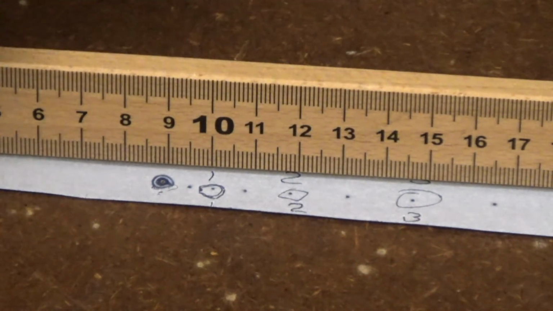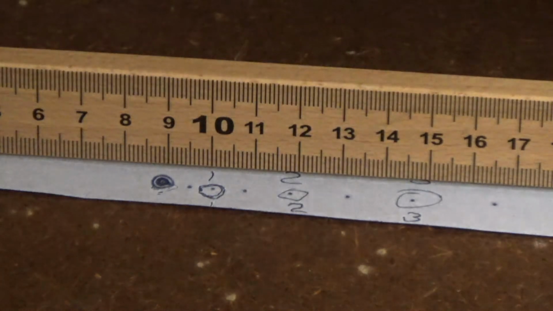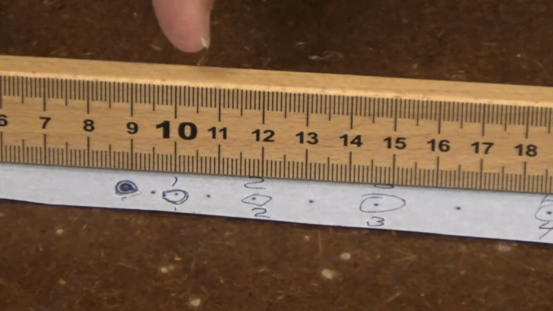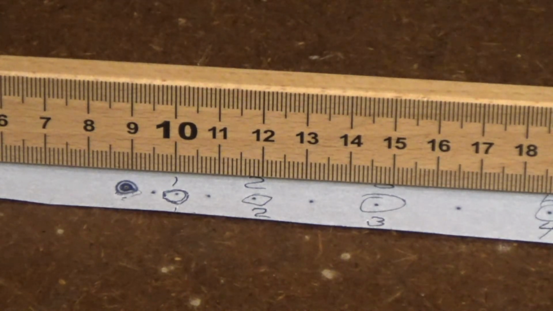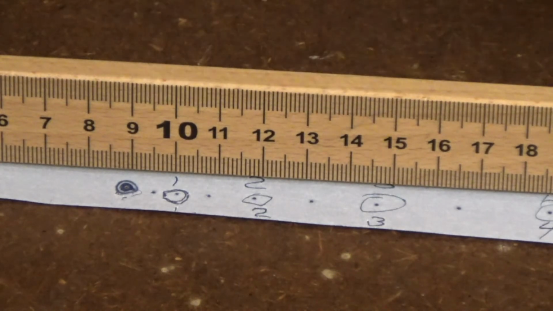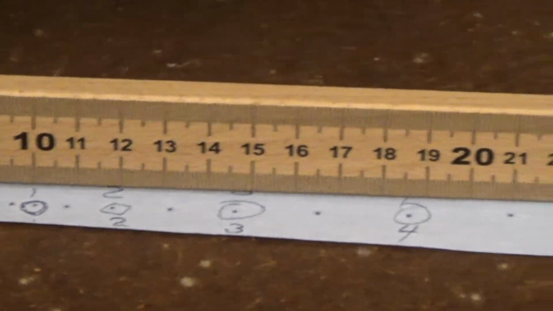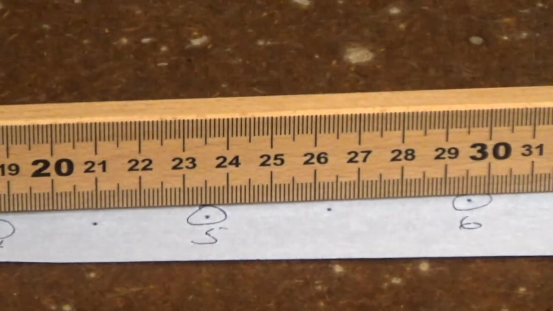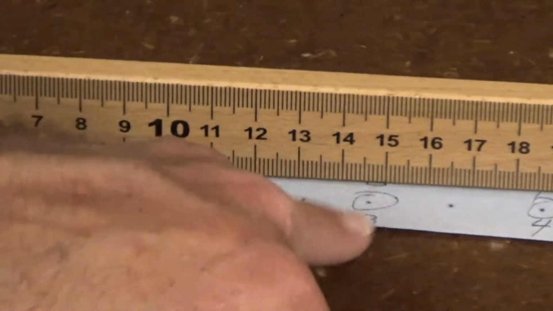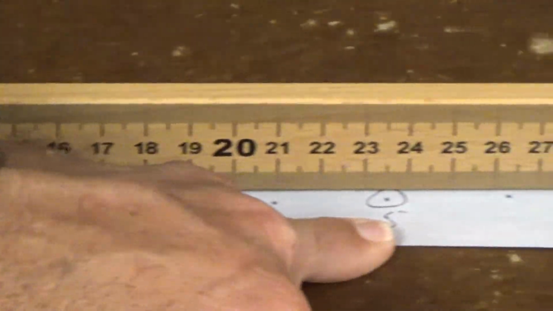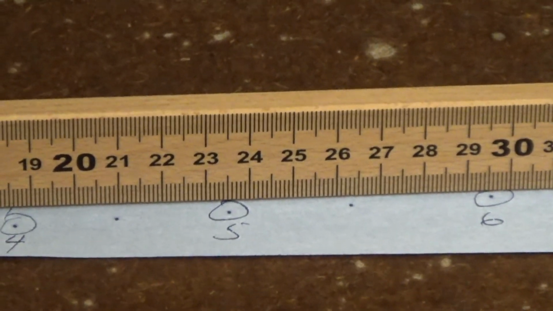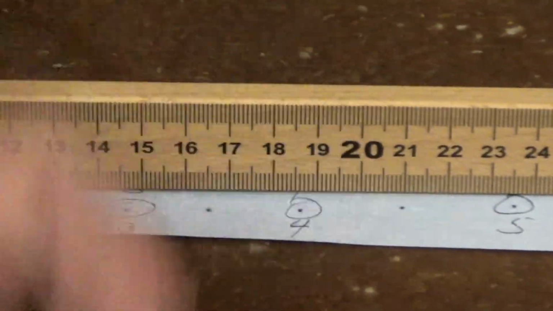Okay, so now I've placed a meter stick near the dots. I placed dot 1 at 10 centimeters. So for every one, dot 1 will be at 10 centimeters. Then I'll give you data for the positions of the other dots to do the rest of the calculations. However, every single dot has a delta t, so the time between each dot is 1/30th of a second.